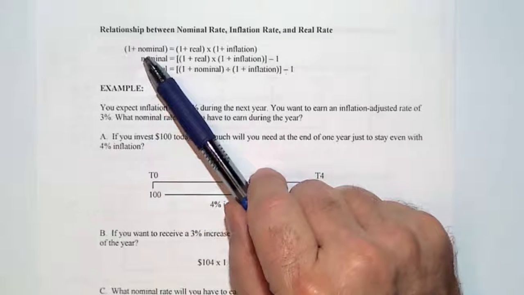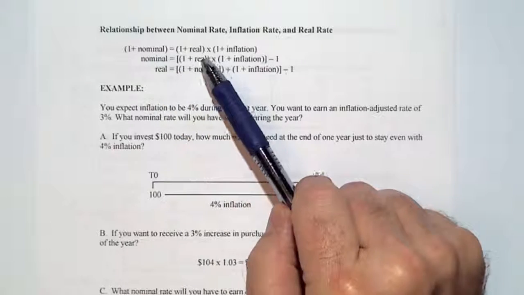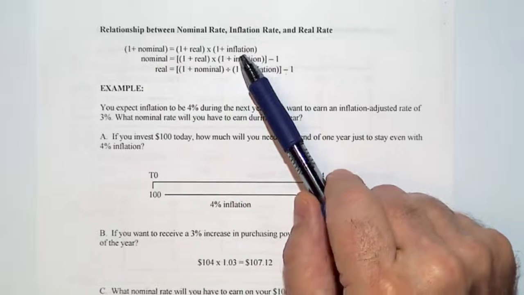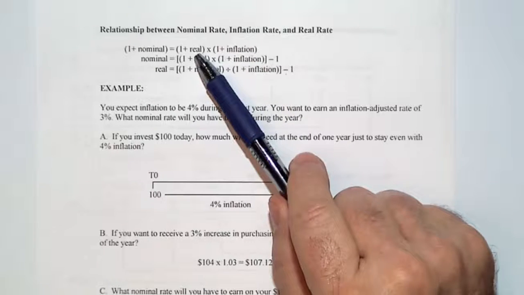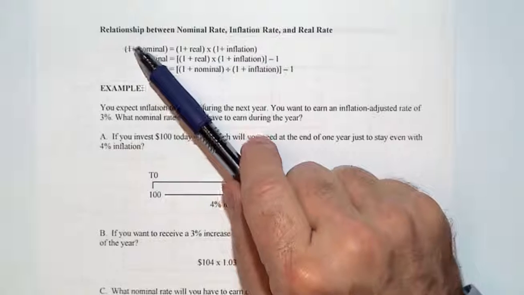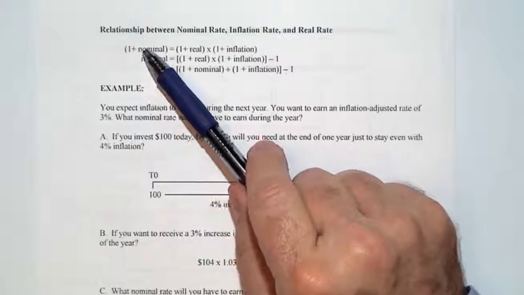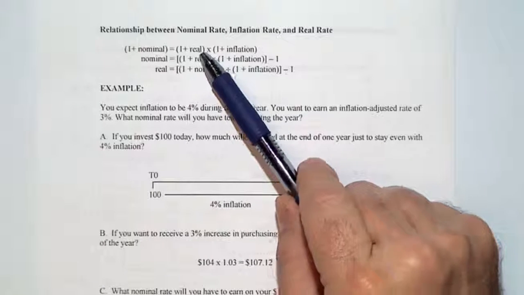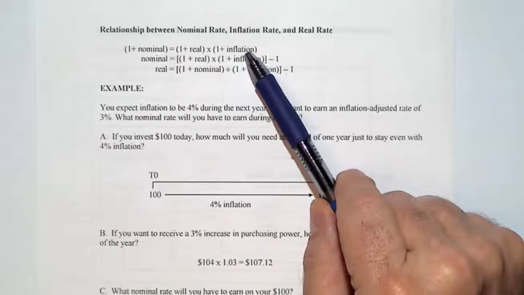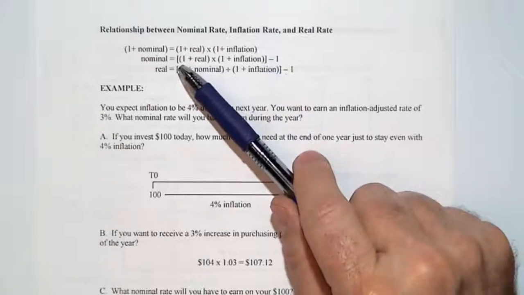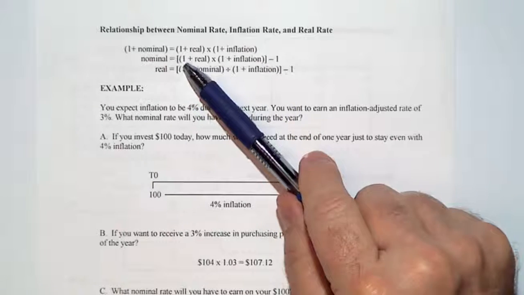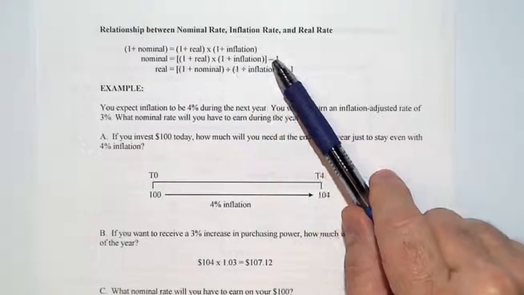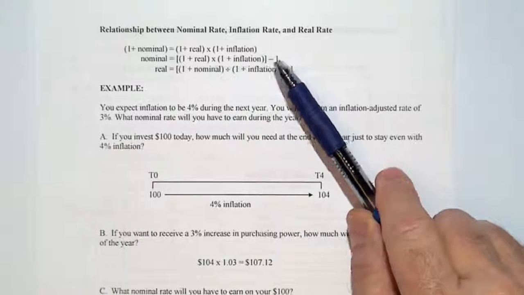If we are setting a rate in advance, before the fact, and we think inflation is going to be a particular rate, and if we want to achieve a certain real rate, then we would set the nominal rate as follows. 1 plus the nominal rate would be 1 plus the real rate that we hope to achieve times 1 plus the inflation rate that we expect. And then to set that nominal rate, we could subtract 1 from both sides.